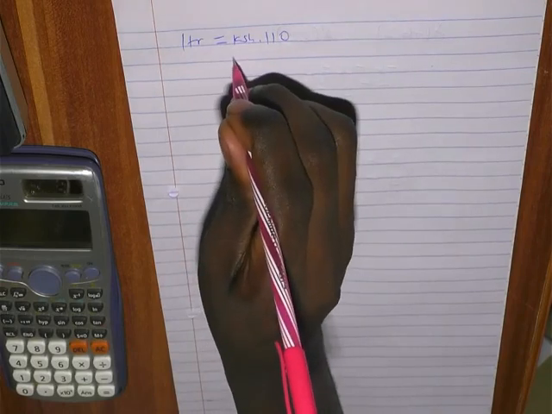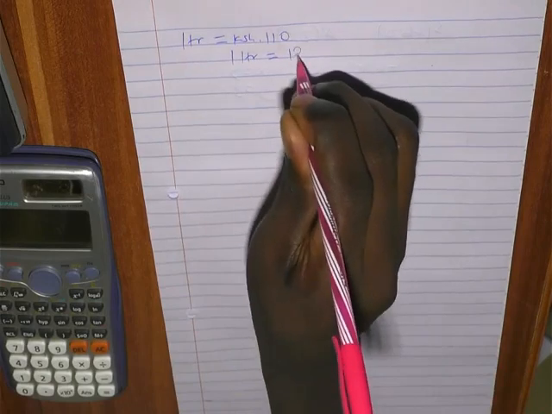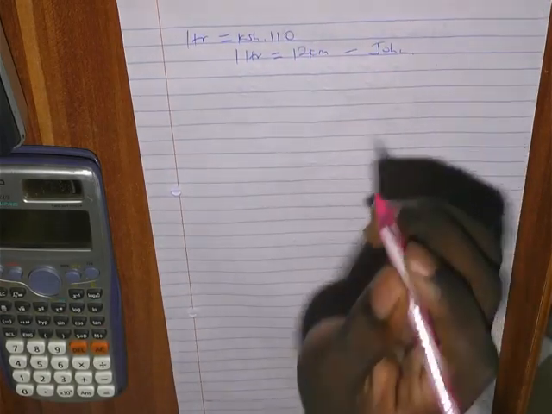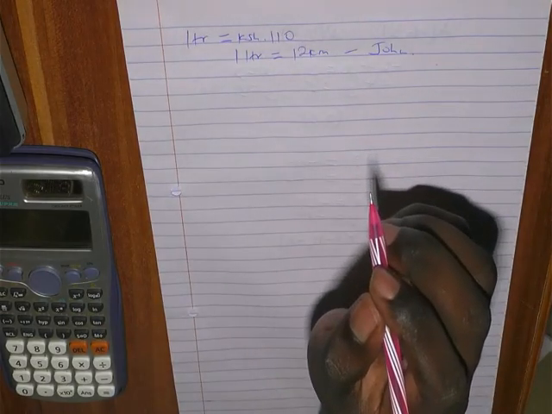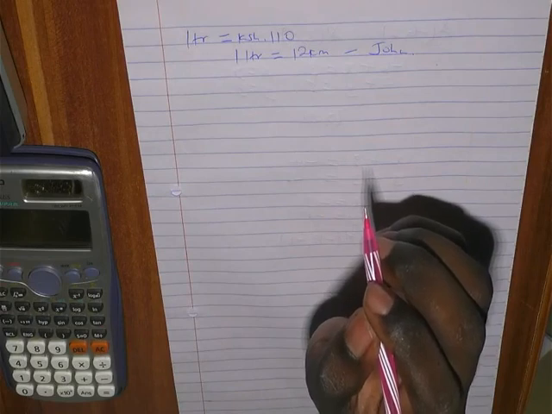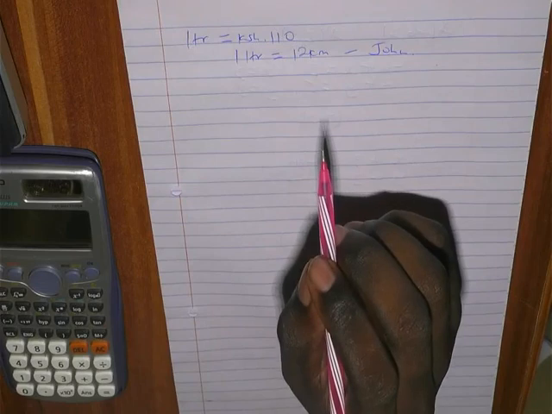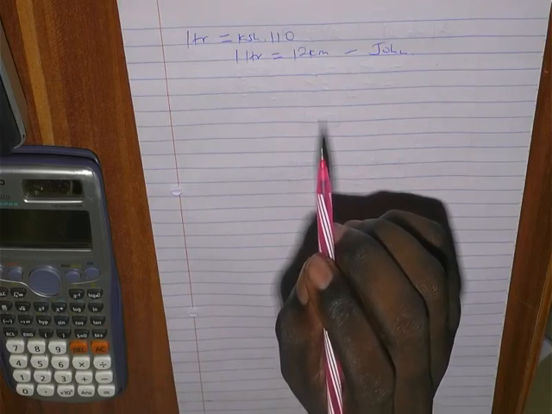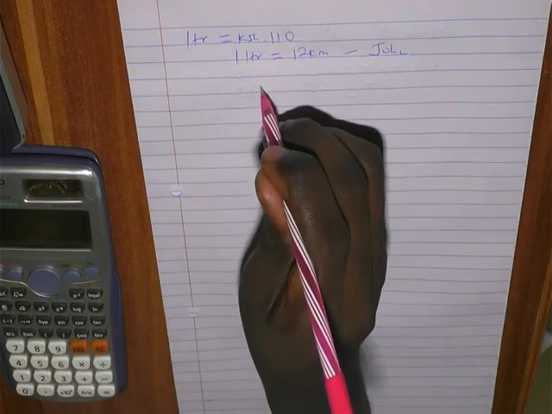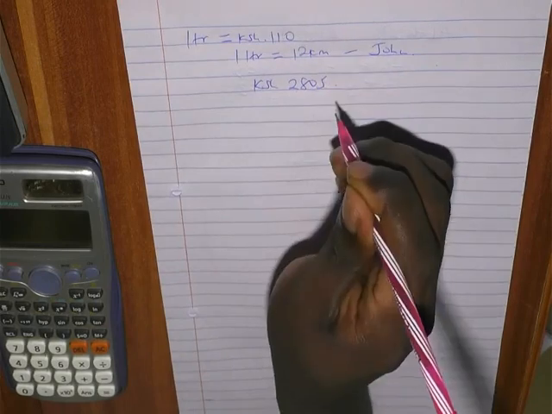So 1 liter is equal to 12 kilometers. This is for John. He used 2,805 Kenya shillings on petrol to travel from town A to town B.